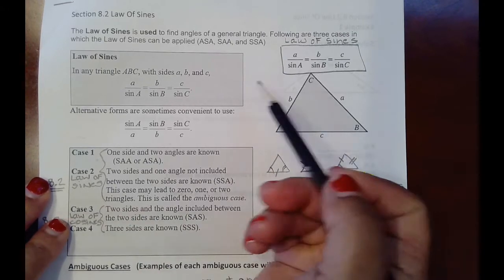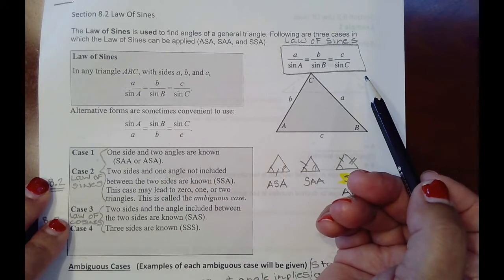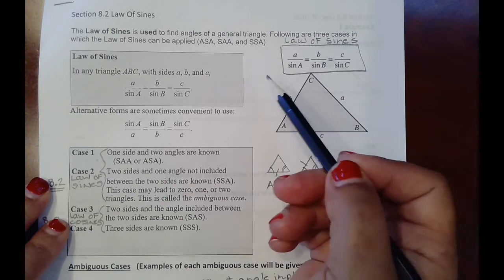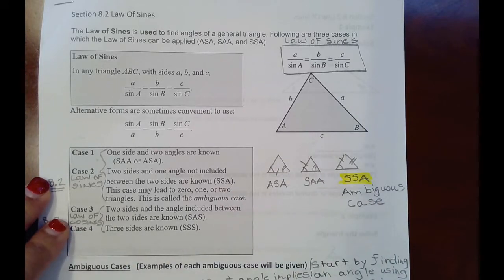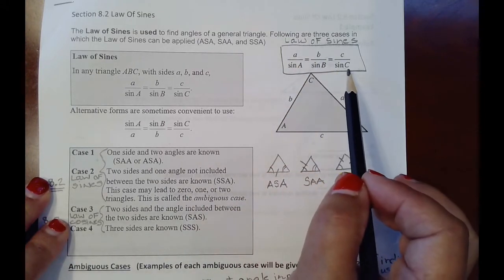Now, any of these fractions, you're always going to just be using 2 at a time, so you don't need to set up all 3. You can just set up the 2 that are going to get you the specific answer that you're going after at that particular moment. These can all be flipped over.